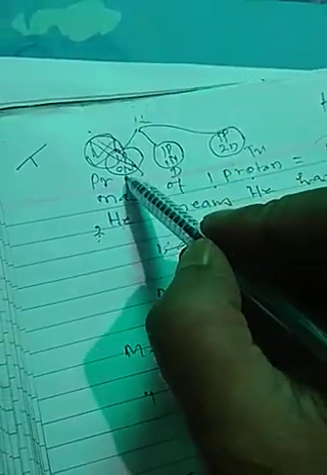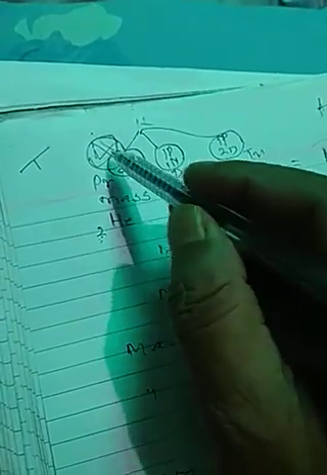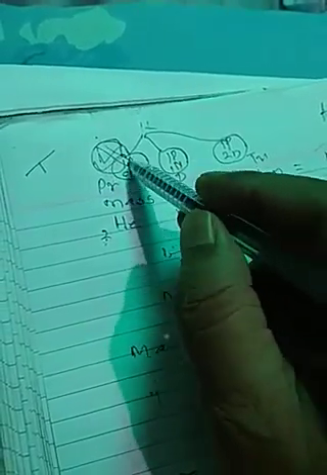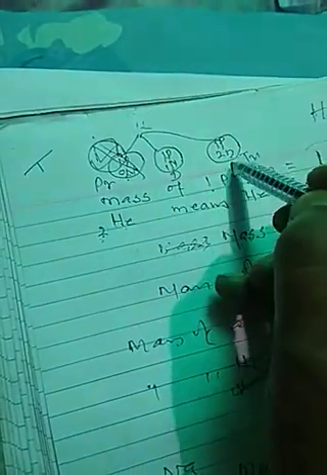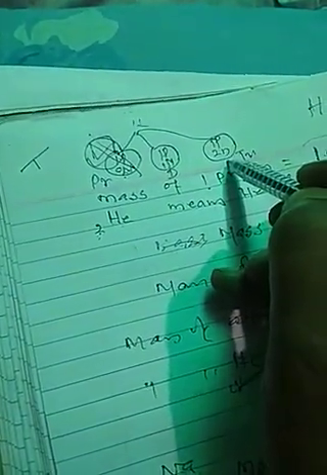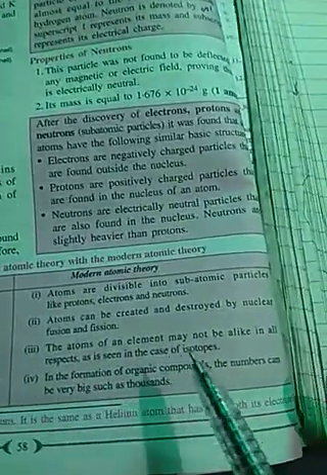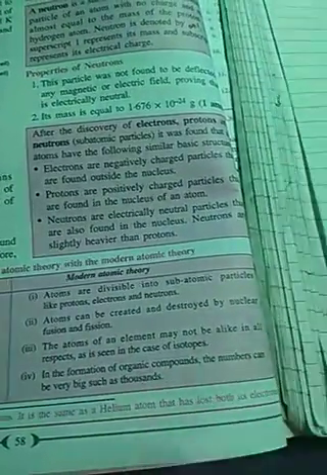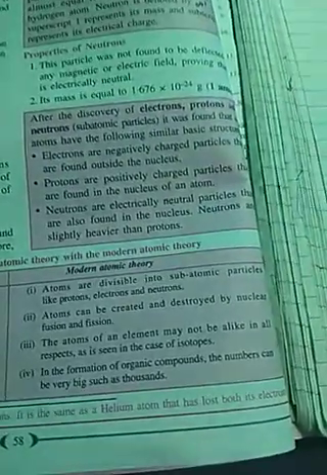For example, see, my dear students, here are three atoms of hydrogen. One atom has this atomic number and mass. Another one has this. Third one is this. Are they alike? No, they are not alike. They all are different. So modern concept says that atoms of the same element may be alike, identical, or may be different.